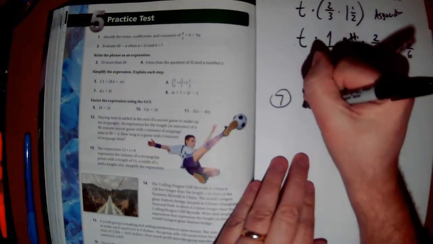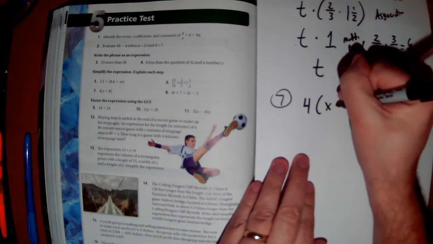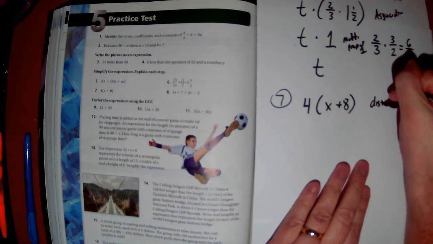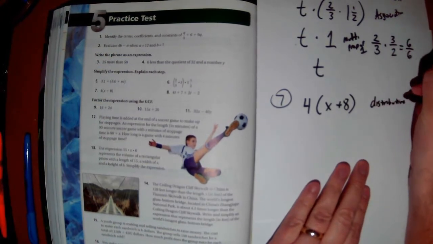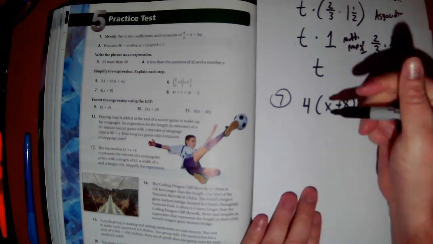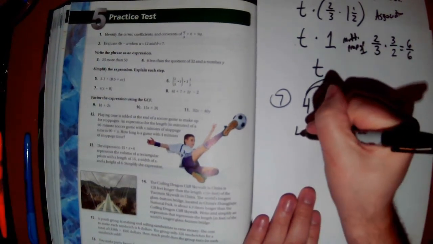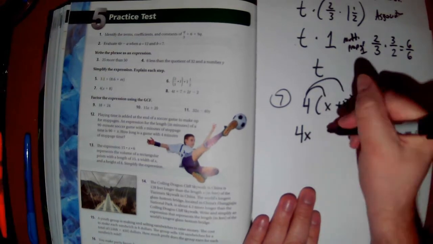Number 7 says 4 times the sum of x plus 8. Well, this is set up with that old distributive property. Right, we know we can distribute that 4 across the parentheses. So 4 times x is 4x. Keep the sign the same, plus. And then 4 times 8, that's going to be 32. That's as simplified as I can get, 4x plus 32.